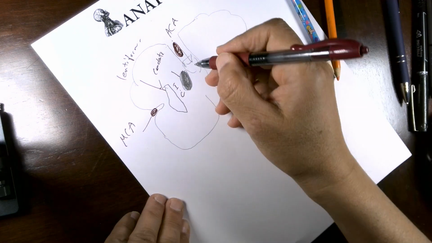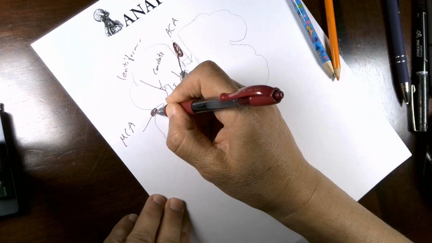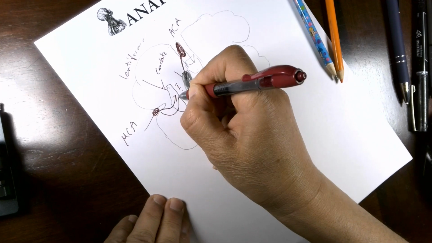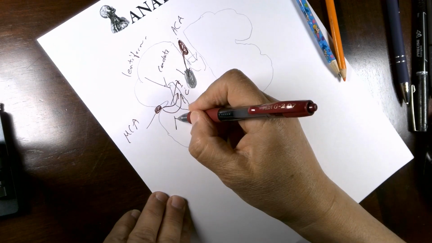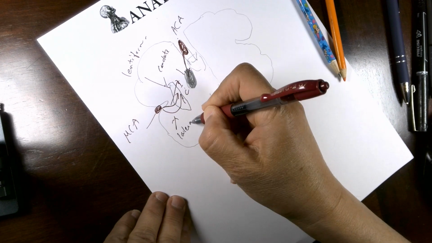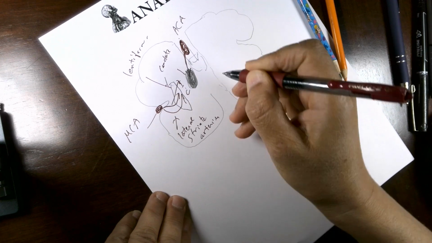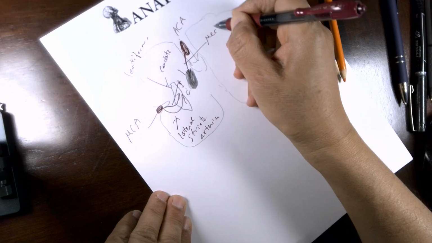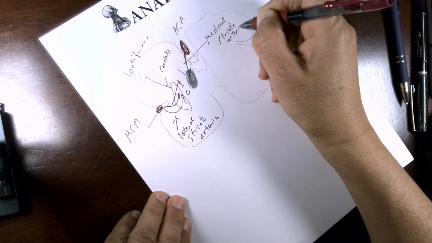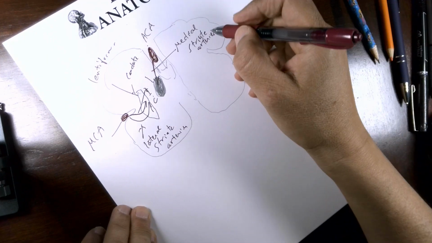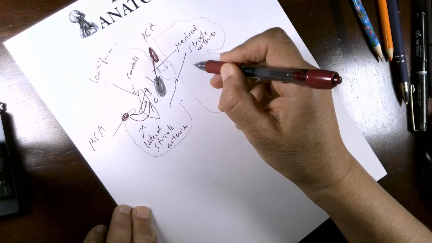The anterior cerebral artery sends the medial striate arteries, and the middle cerebral sends the lateral striate arteries. Those are the ones which together supply this one and this one, supplying what?